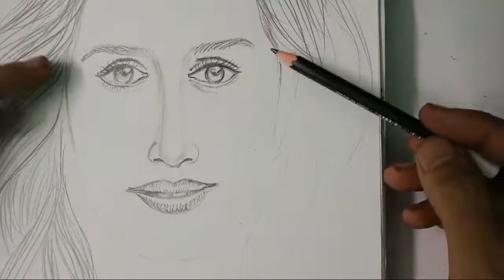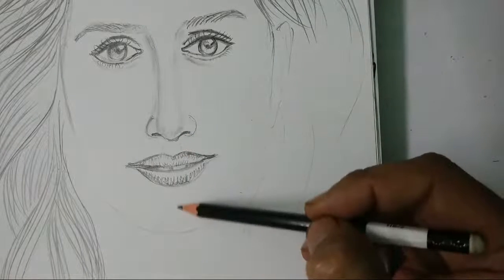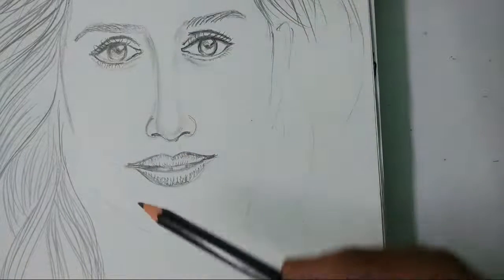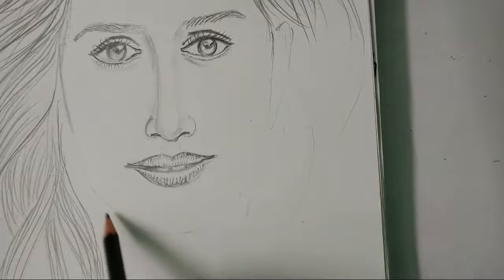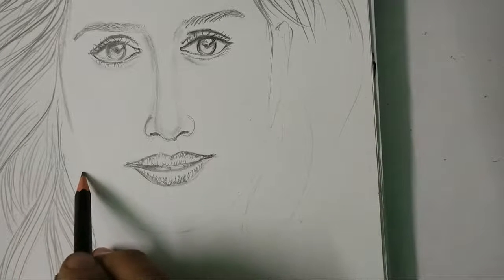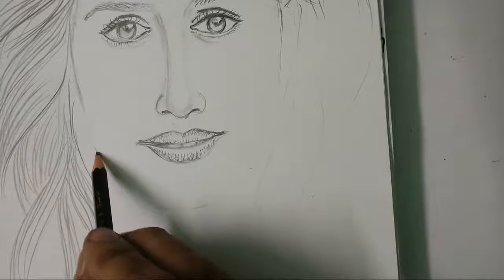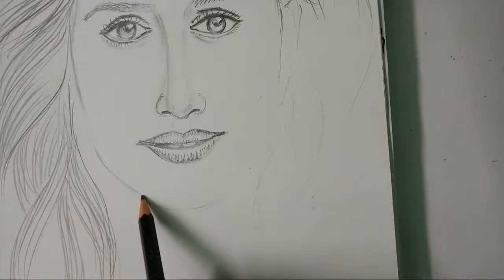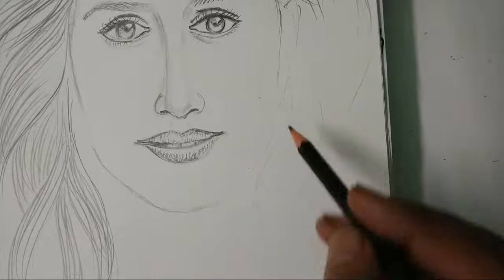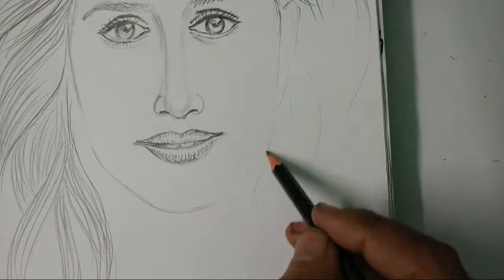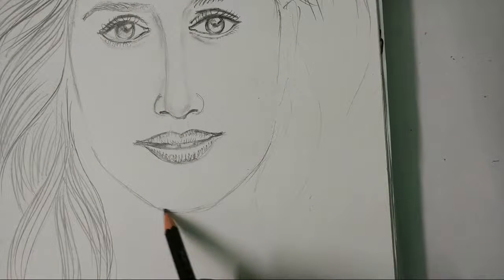Now just get the shape correct according to the nose, the length of the nose. In this case the nose is long, and this portion of the face is the lower part of the face. The jawline is slightly longer and it will come till here. So jawline is characteristic in getting a face.